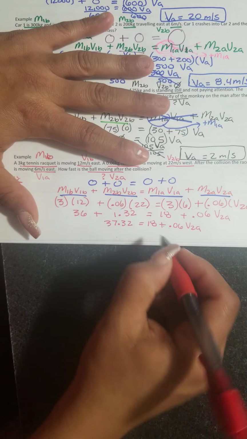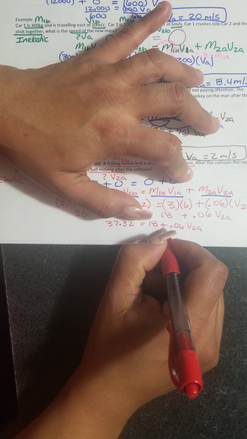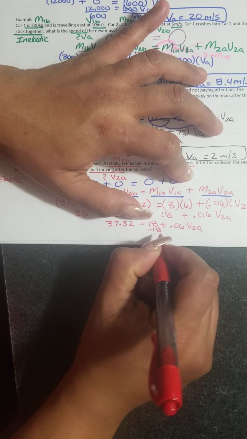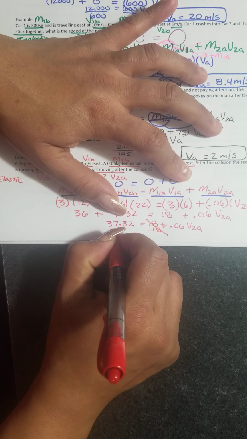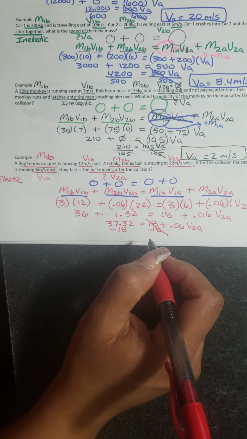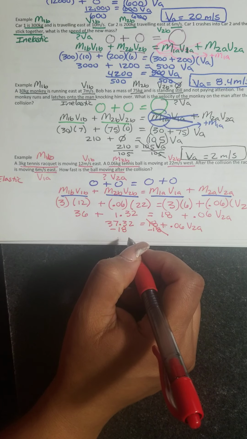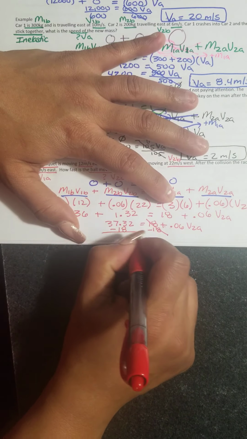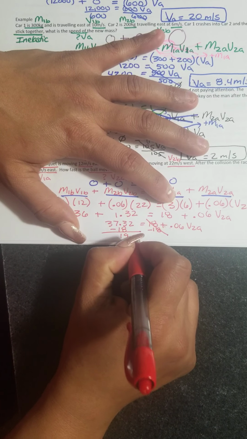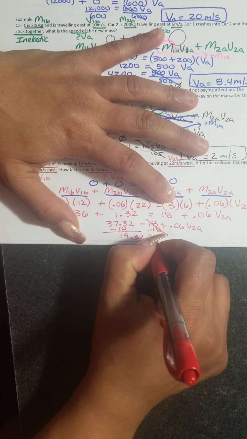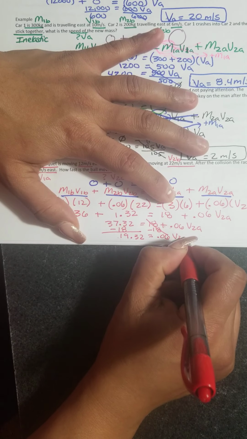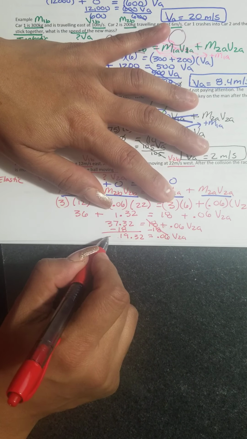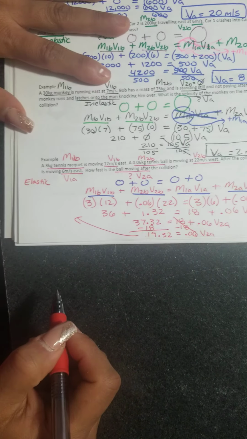Okay? So in this step, the next thing to do is, because 18 is being added, let's subtract 18 and cancel out. Subtract 18. So 37.32 subtract 18 comes out to 19.32 equals 0.06 V2A. I'm going to carry it over here.